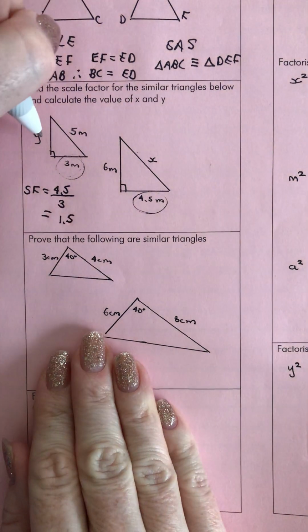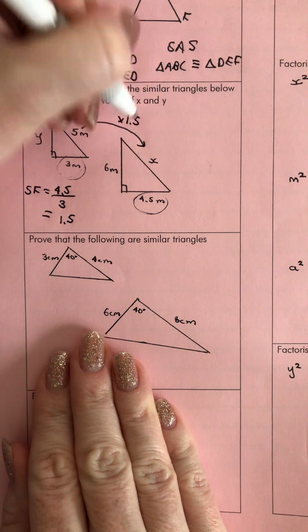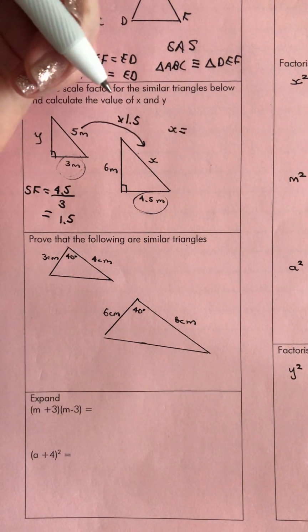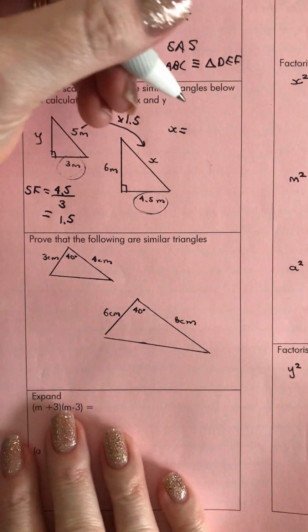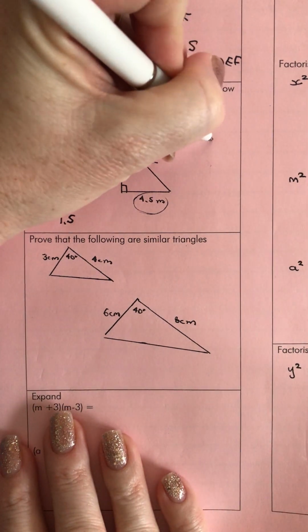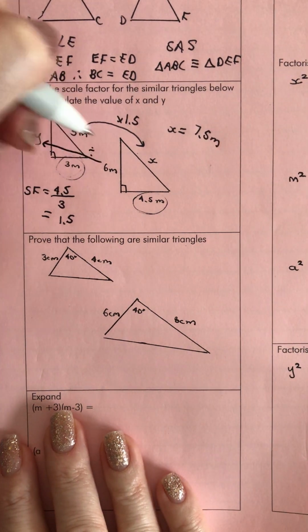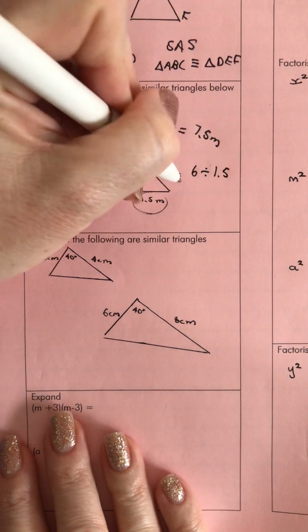So if I'm going from 5 to x, I'm going to times by 1.5. So x is going to equal 1.5 times the 5, which is 7.5. And then if I'm going back the other way, I need to divide. So y is going to equal 6 divided by 1.5.